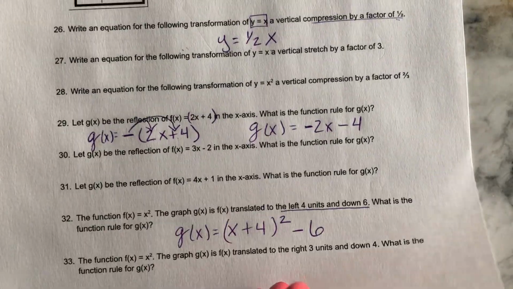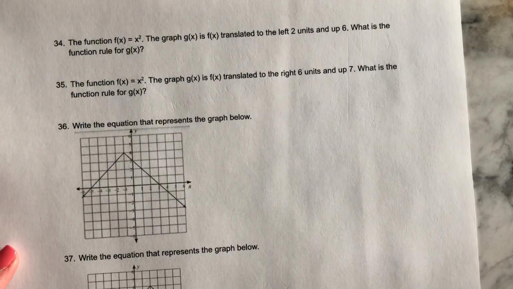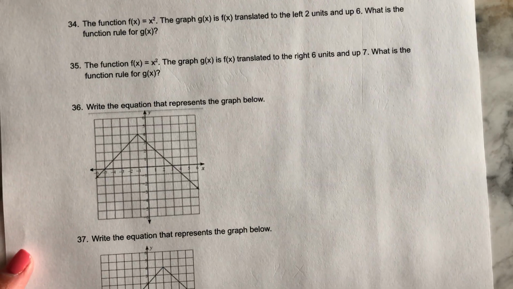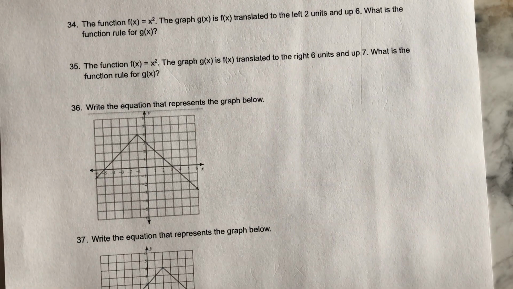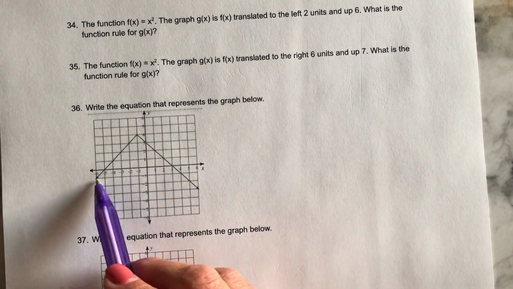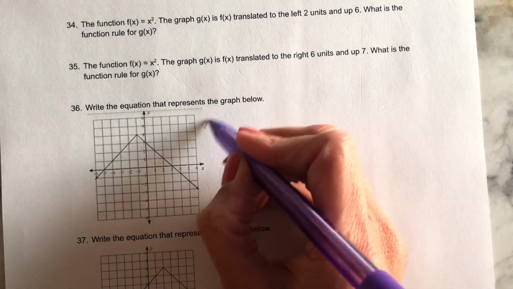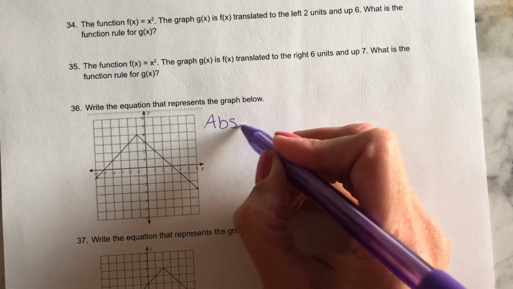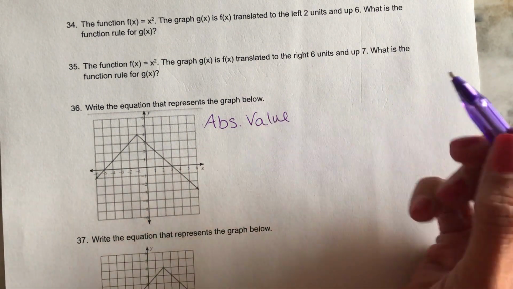Okay, let's go to the last page here. Down to 36. Write the equation that represents the graph below. So we're given the graph, we need to write the equation. So I know that this is an absolute value because it has that V shape, absolute value function.